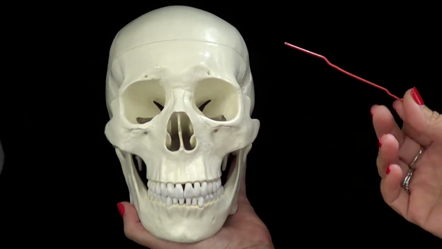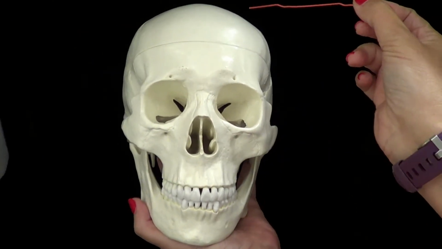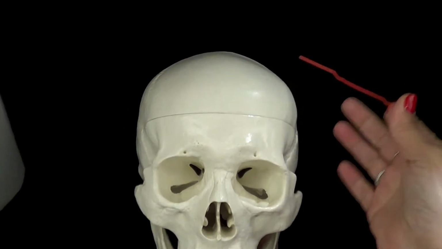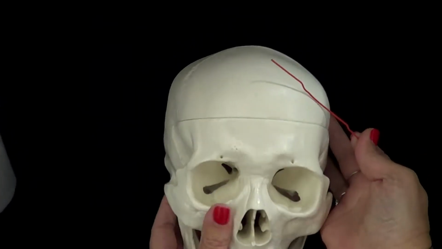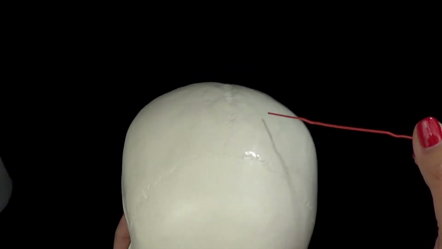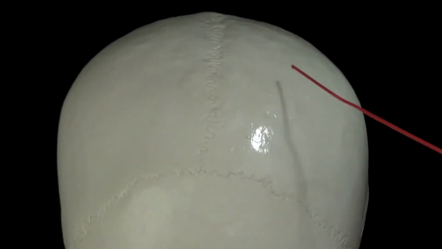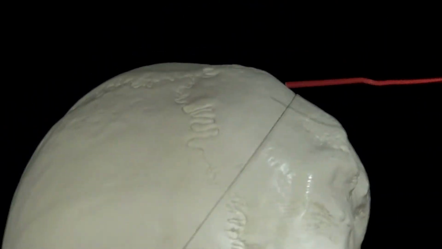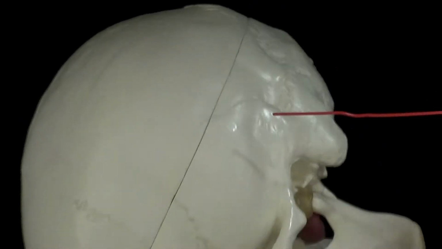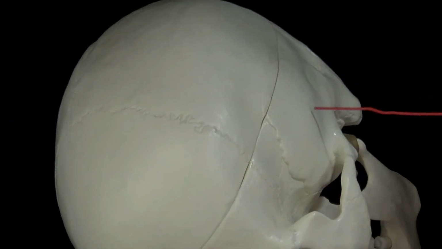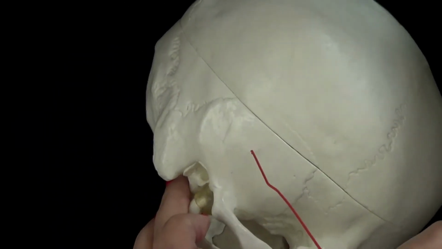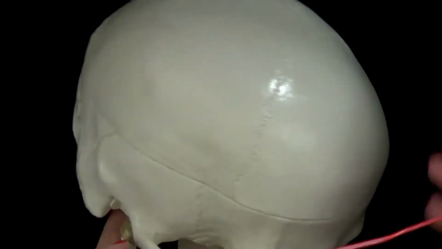This is your skull. We have the cranial bones. This would be your frontal bone over here in the front, like the name says. Right behind it, you have two parietal bones. Behind the parietal bones, you have an occipital bone. And on the sides, you have two temporal bones, one on each side. So temporal bone on the left side, temporal bone on the right side.